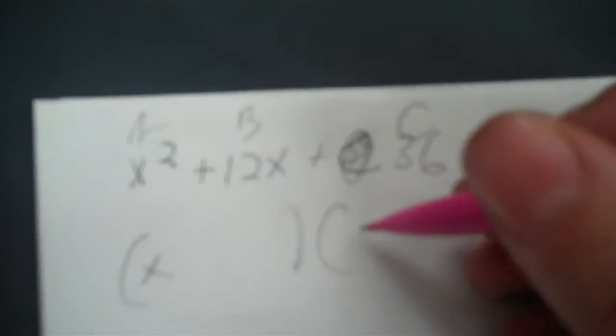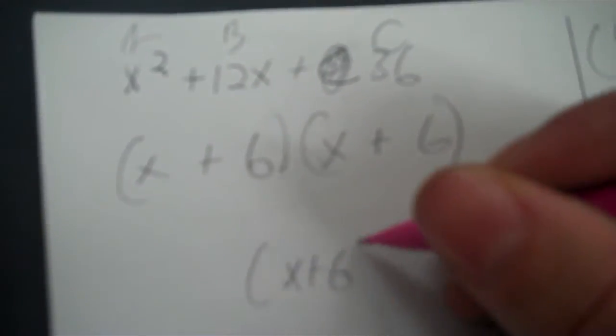This is a new standard, okay? It's not a long standard. The assessment's actually really short. So it's (x + 6) quantity squared.